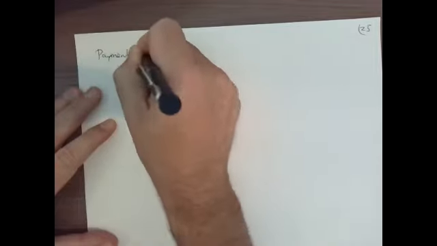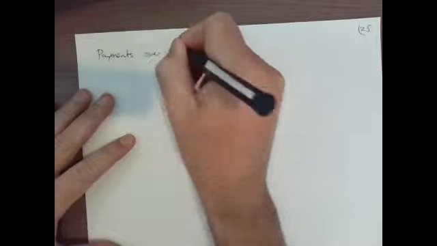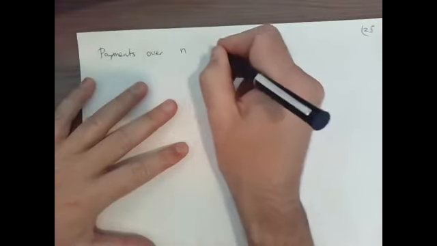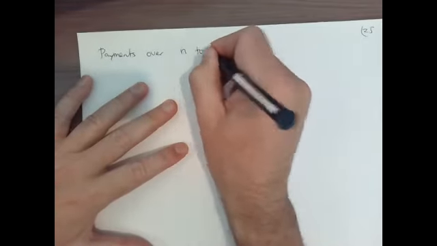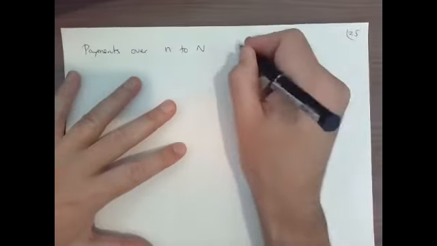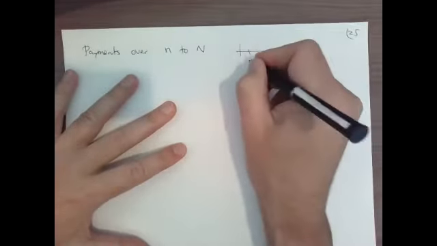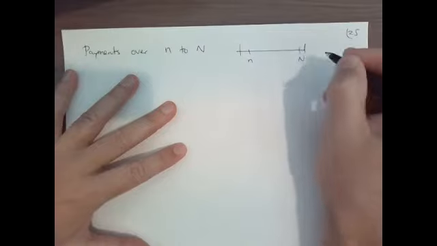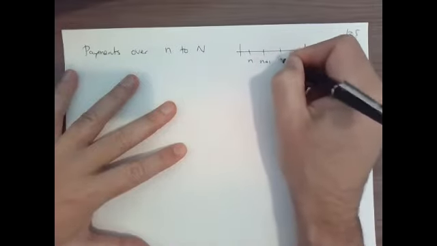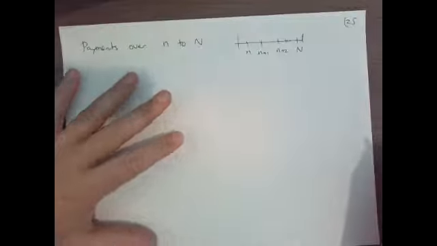So let me try to write out how the mechanics work for a futures contract. So there's going to be payment. There are going to be payments over n to capital N. Right, so they're going to be sitting here time n, and the game ends over here, and there are going to be payments here, and payment here, and so on.